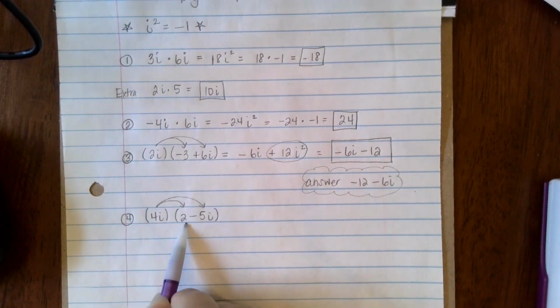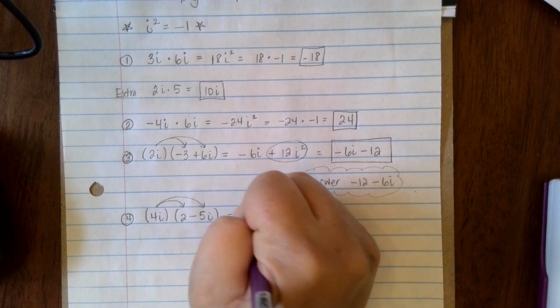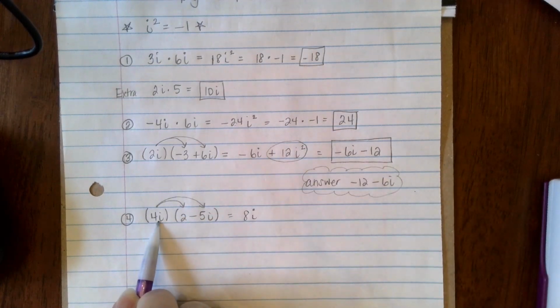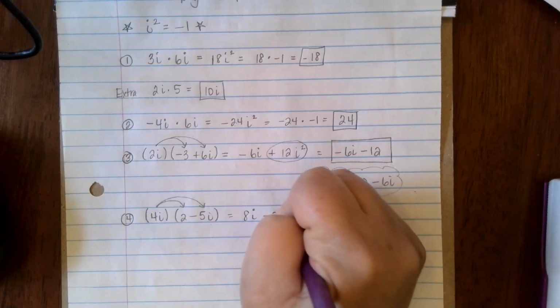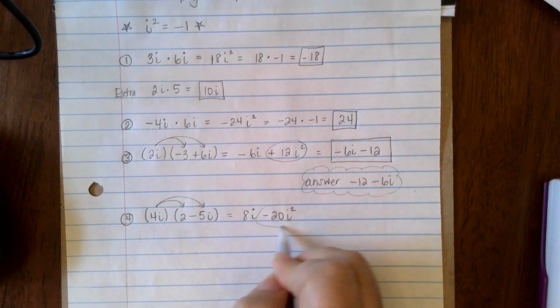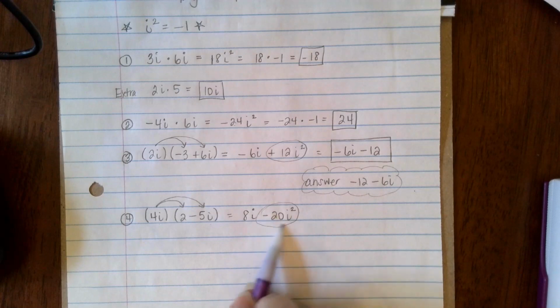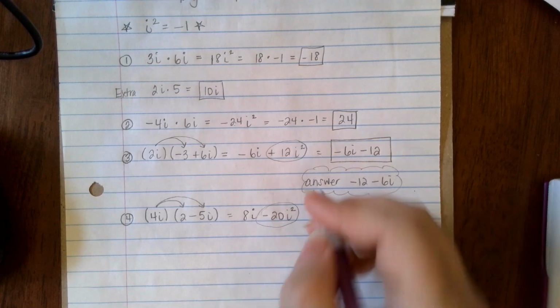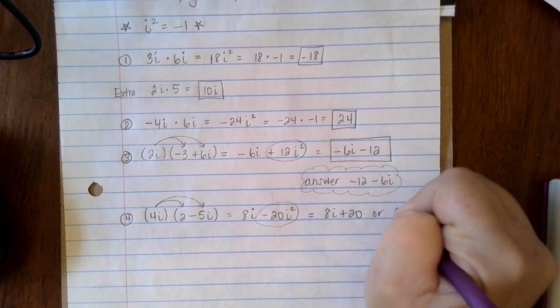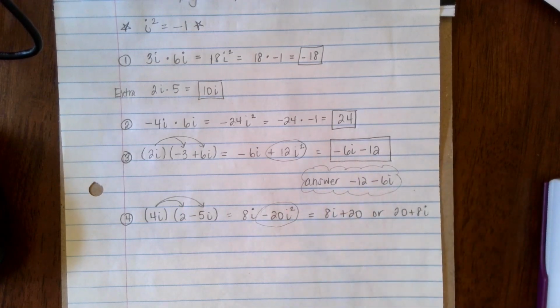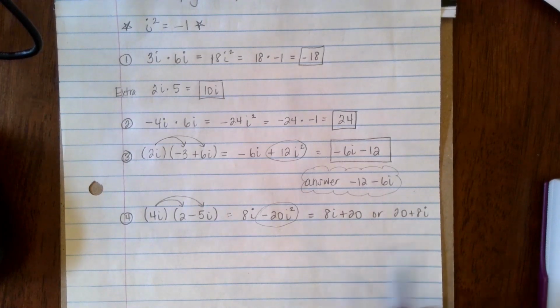So 4i times 2 is 8i. 4i times negative 5i is 4 times negative 5, or a negative 20. i times i is an i squared. I'm going to circle that one because the negative 20i squared is going to become a positive 20. So I have 8i plus 20, or 20 plus 8i, if I'm putting it in the right order. Okay, these are the exact same problems, the exact same answers, just different orders.